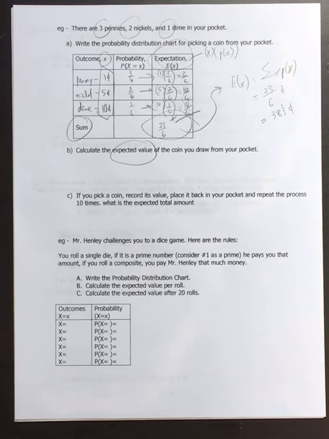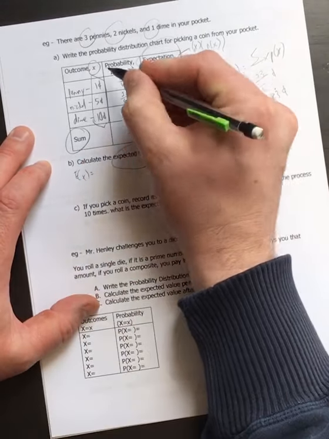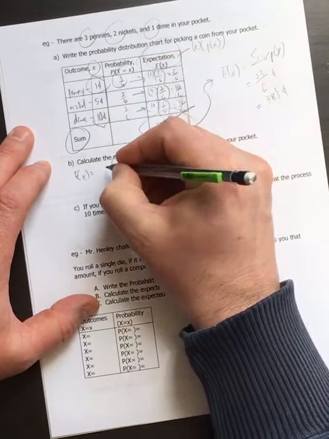So it's basically like a weighted mean for probabilities. Again, for the expected value, we take the x times the p of x, 1 times 3 over 6. Now, you don't have to do this twice. If you've done it in the table, you certainly don't have to do it again, but this is just a way for you to see the value times its probability.